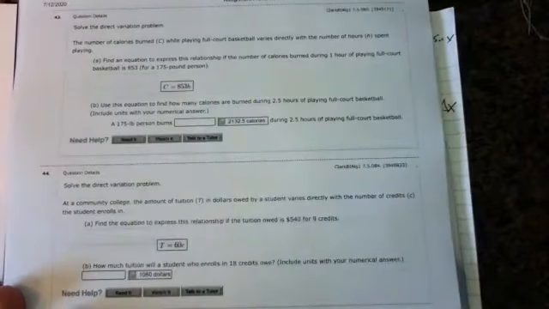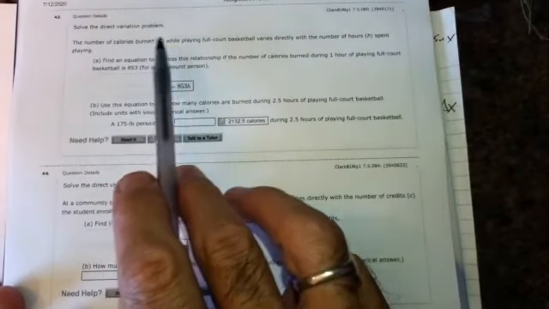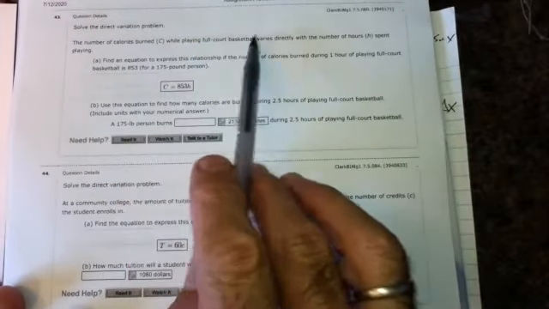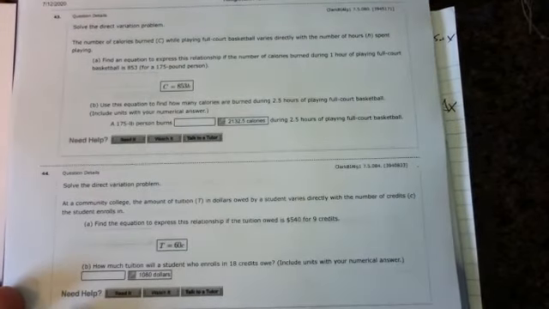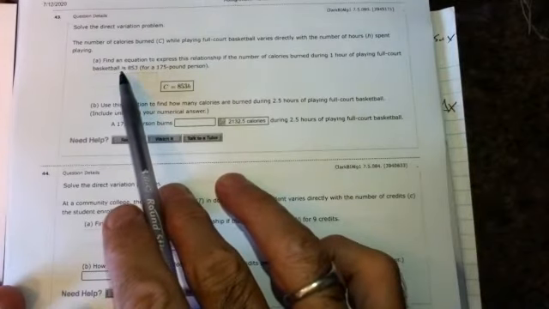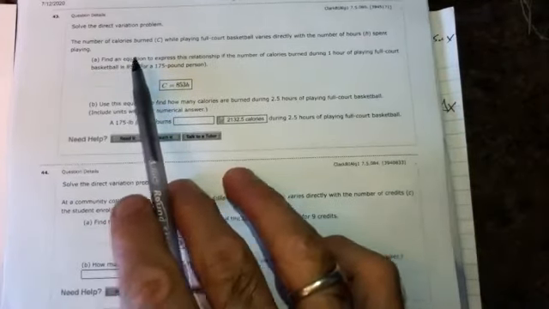The number of calories burned, C, while playing full court basketball varies directly with the number of hours. This formula, we want you to create a formula, okay? So they're saying that C varies directly with H. And they're telling you that the constant is 853, okay.